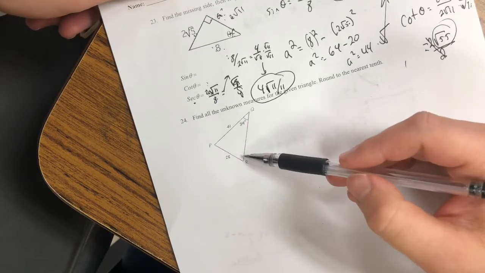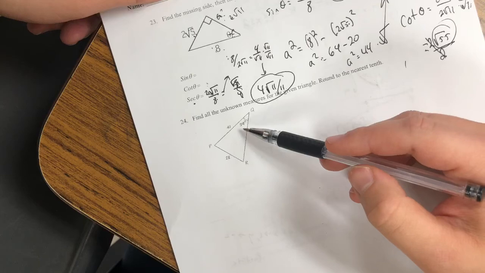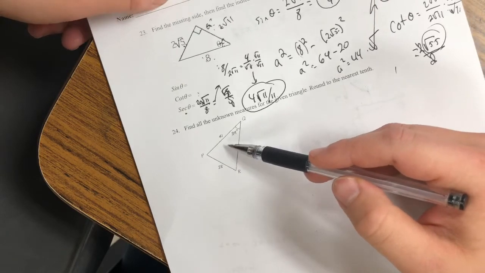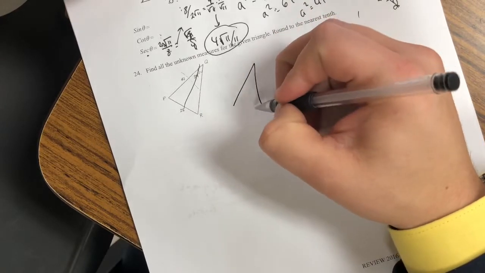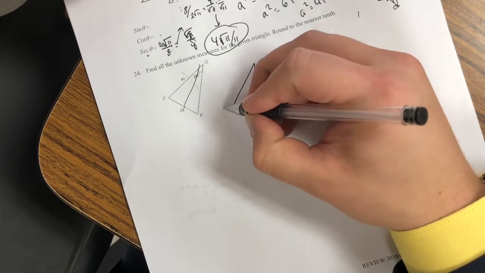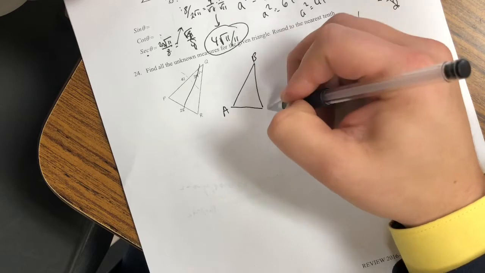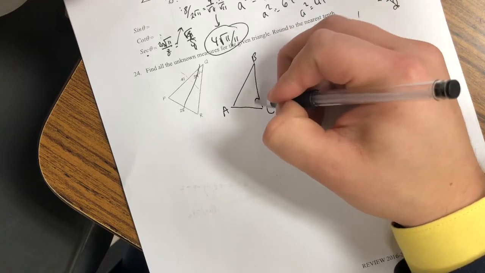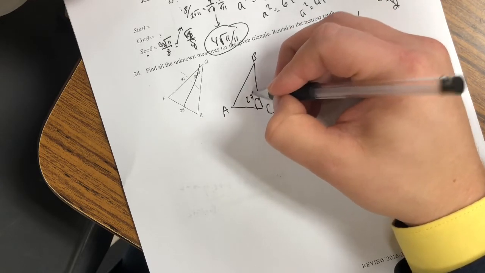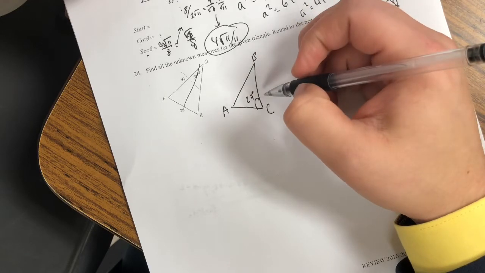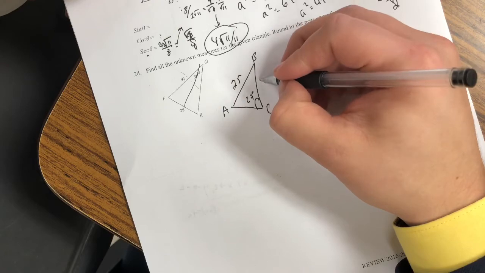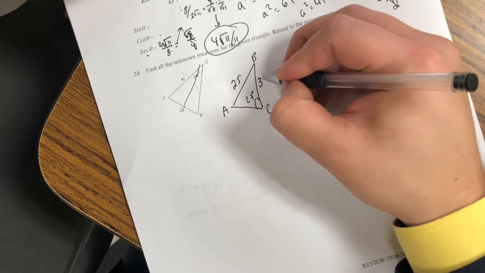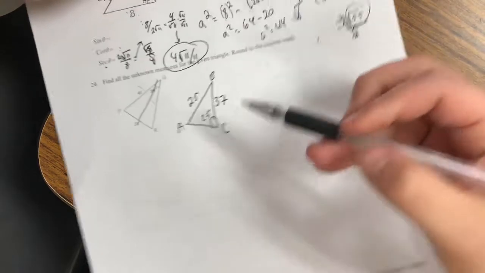Okay, this is not a right triangle. And in fact, we've done this, I believe, so I'm going to make another one. So let's do A, B, C. Let's do 27 degrees. Let's do 25, and let's do 37. So we have to ask ourselves, what do we have?